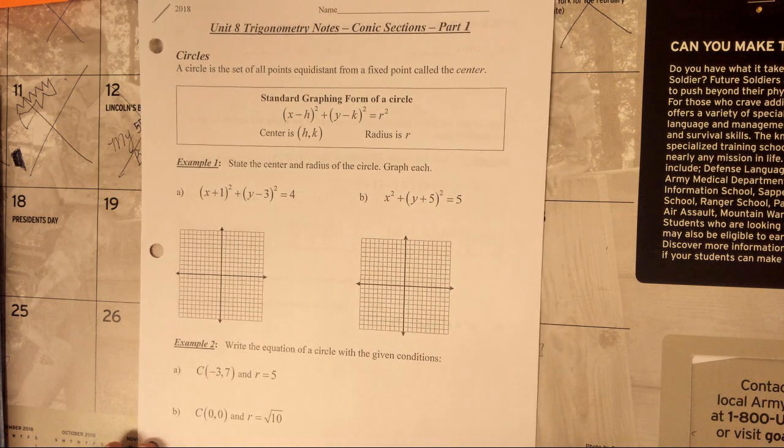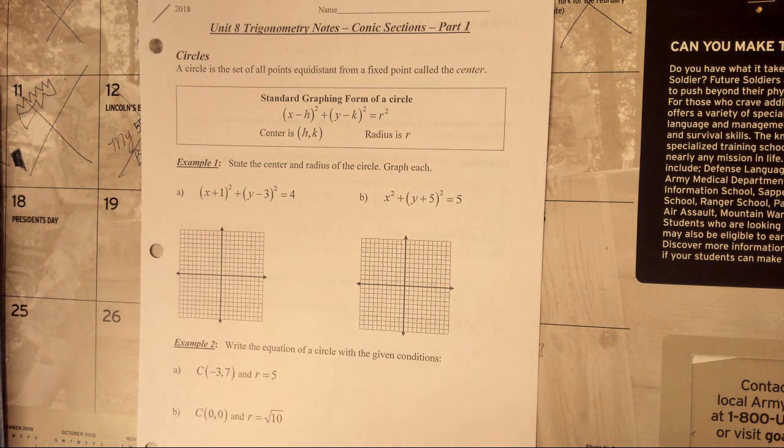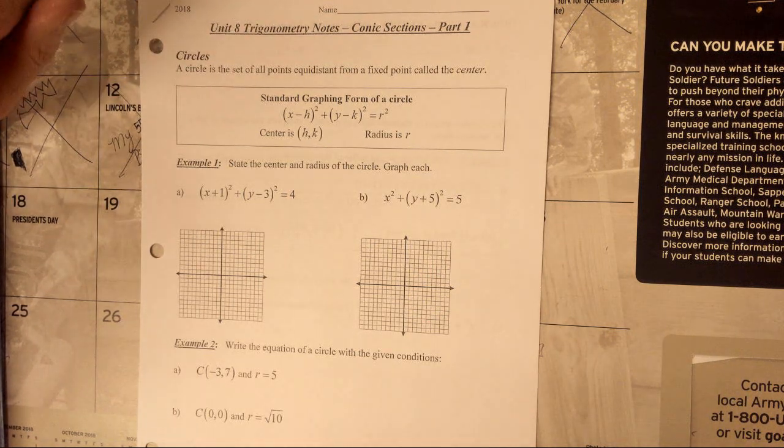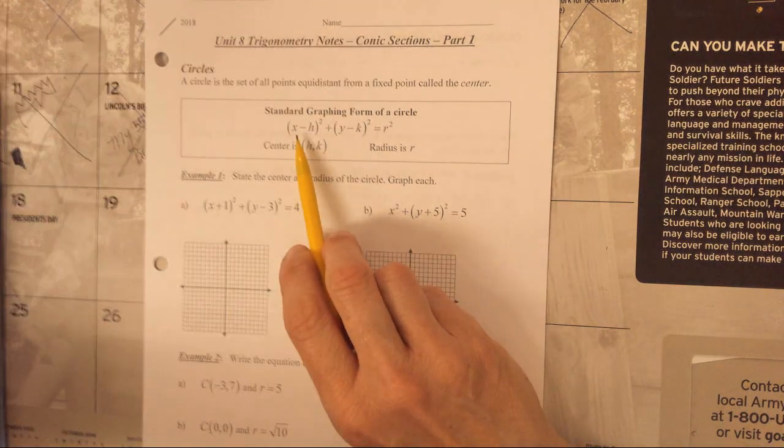Alright, today we're going to start conic sections, and the first thing we're going to look at is circles. We've already done this when we were doing inequalities, where we were shading inside or outside the circle depending on the inequalities. So these are just going to be equations, so the actual picture would just be a circle, no shading involved. And so up at the top, here's the formula for the circle.